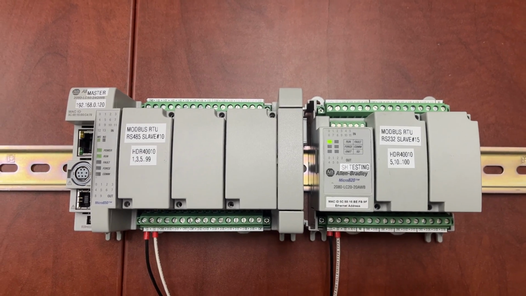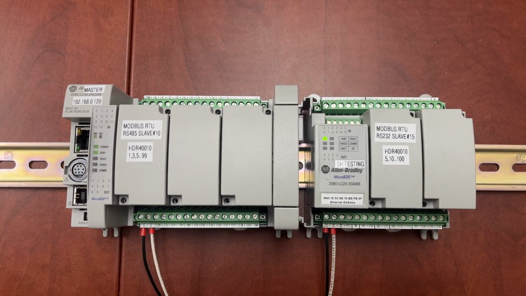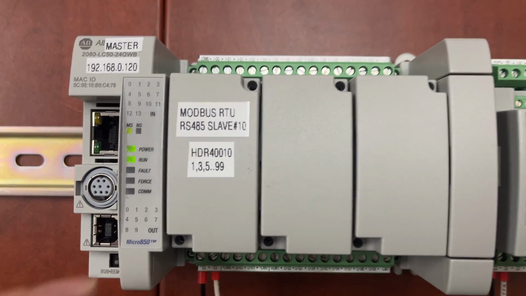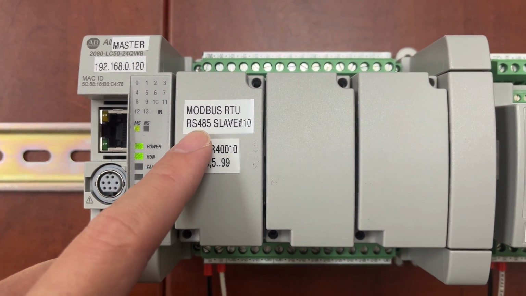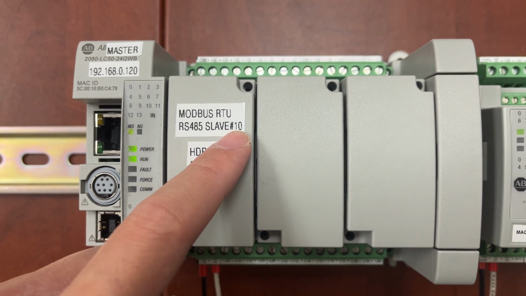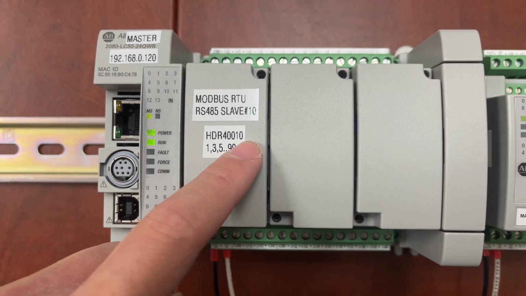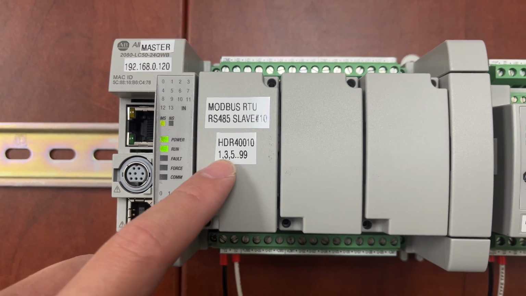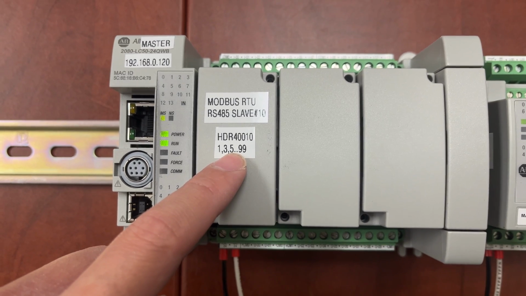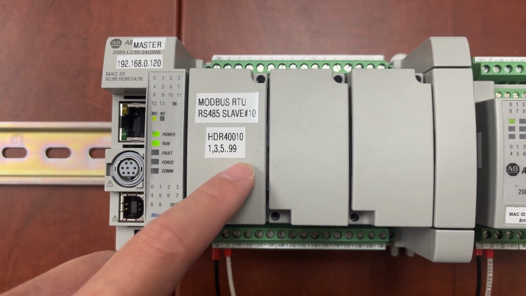Here we have 2 Modbus RTU slave devices. The first one is RS485, slave ID 10, with holding register 40010, which goes from 1, 3, 5, 7 all the way to 99 and then back to 1.